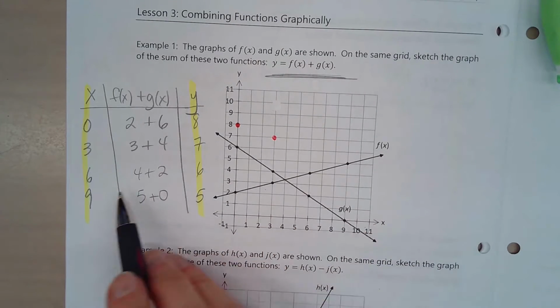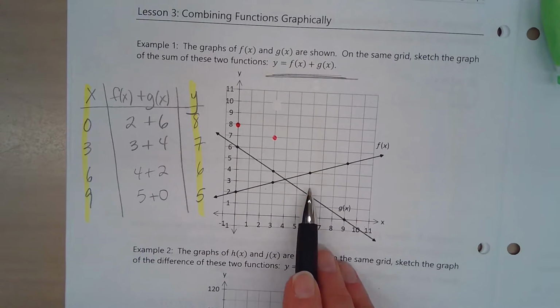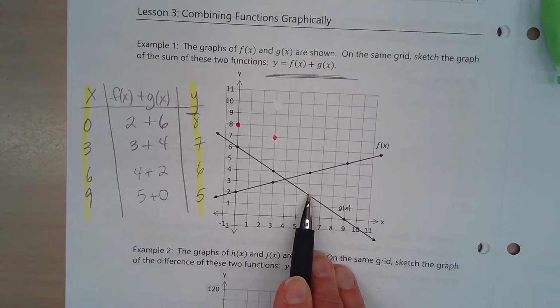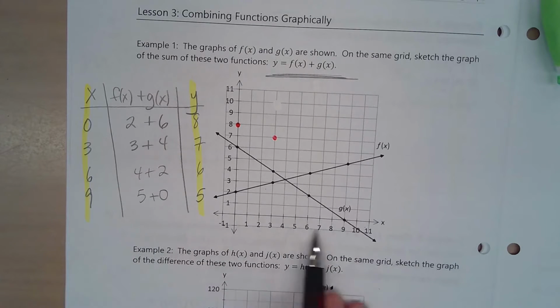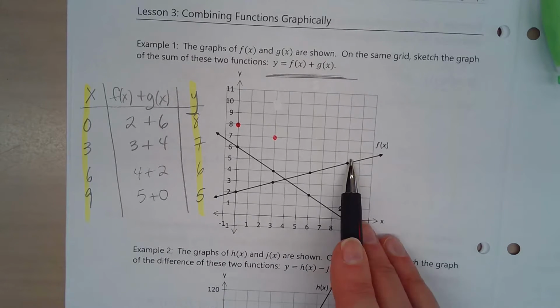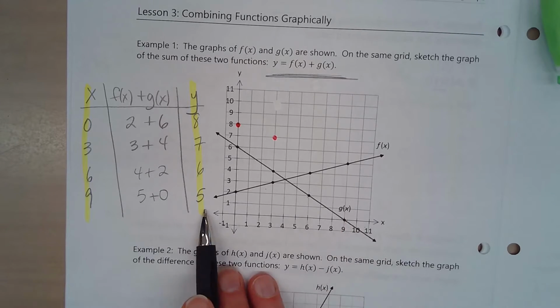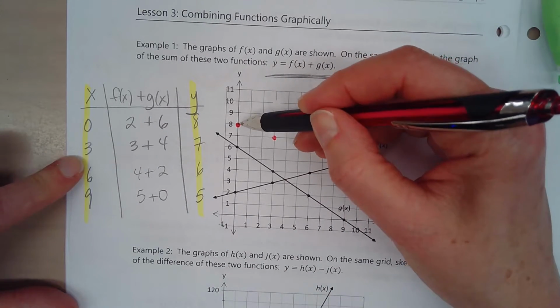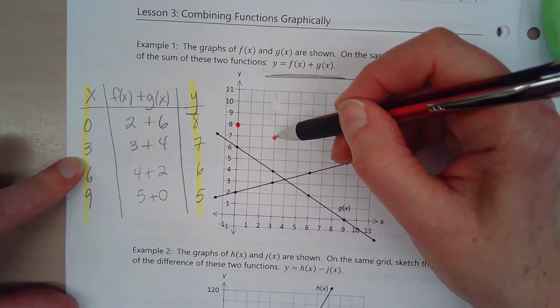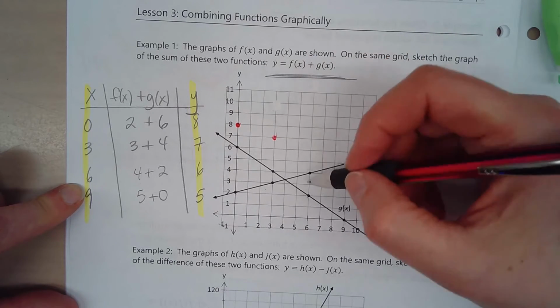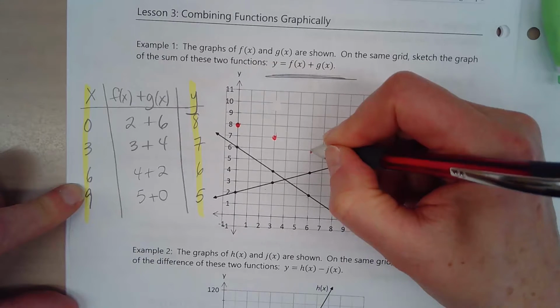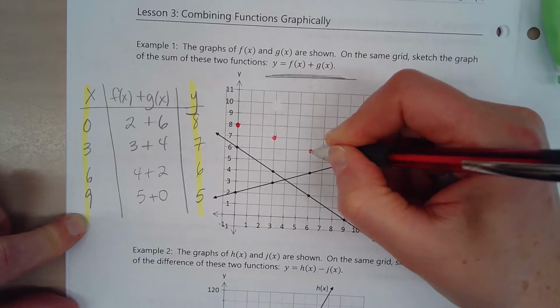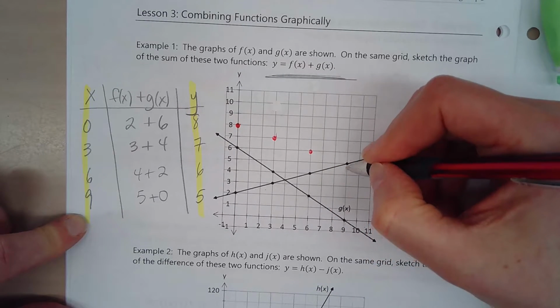And when x is 6, I got 4 and 2, which is 6. And when x is 9, I got 5 and 0, which is 5. So I got 0 and 8. I'm going to graph 3, 7. I'm going to graph 6, 6. And I'm going to graph 9, 5, which is here.